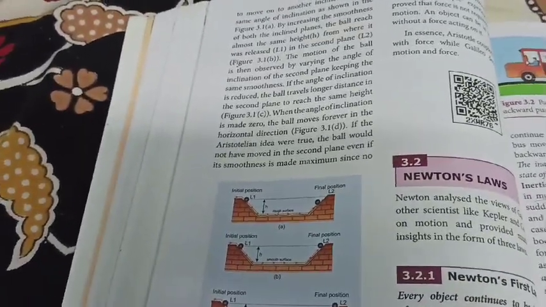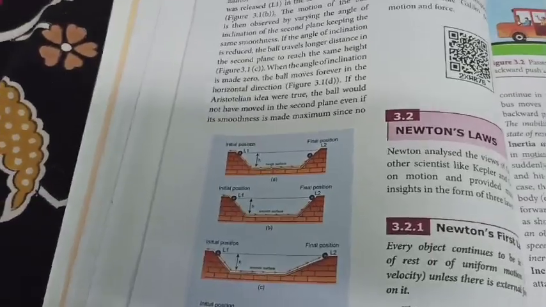Next we see laws of motion. Laws of motion, Newton's laws. First law, and inertia of rest, inertia of motion, inertia of direction. These are all 2 mark or 5 mark questions.